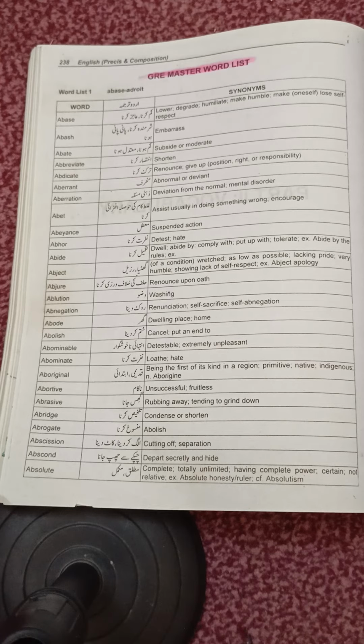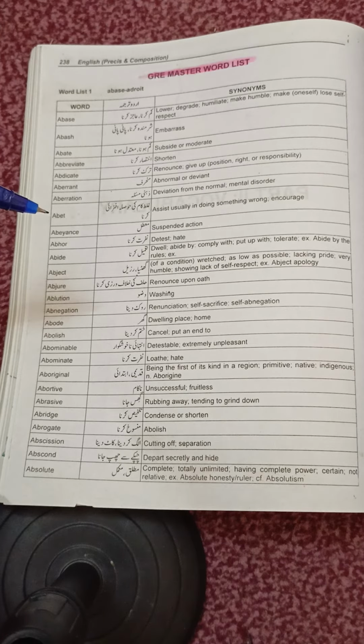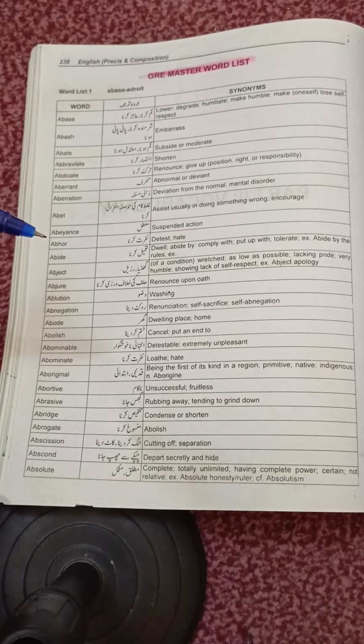Abdicate means give up. The next one is aberrant. Aberrant means abnormal or deviant. The next one is abet. Abet means encourage, especially in wrong or mischievous things. The next one is abeyance. Abeyance means suspended action. Next one is abhor, meaning detest or hate.